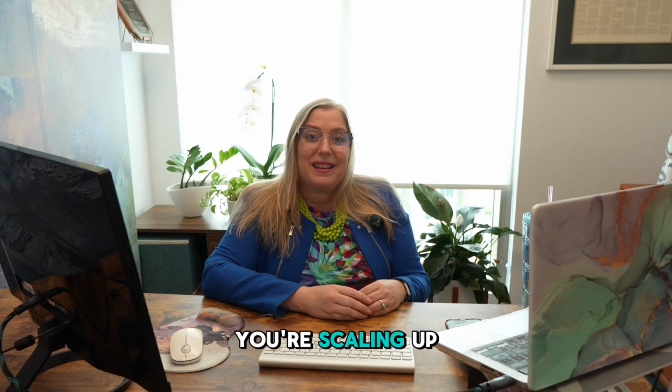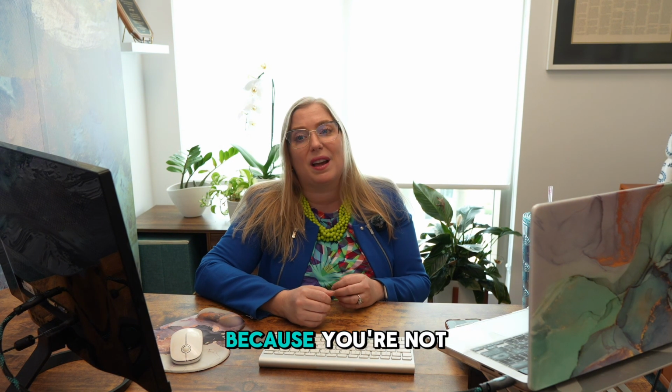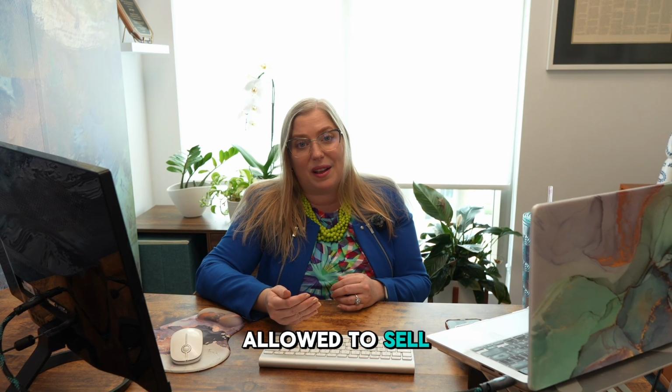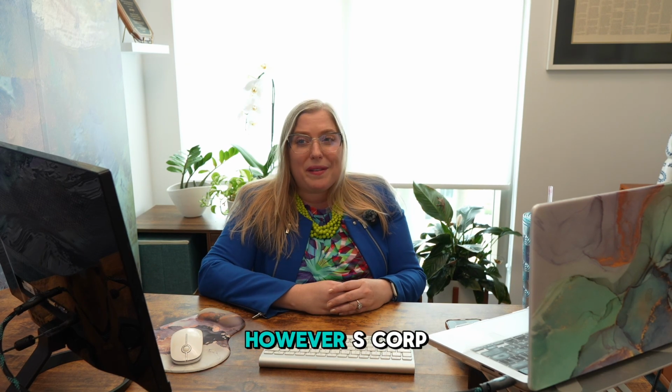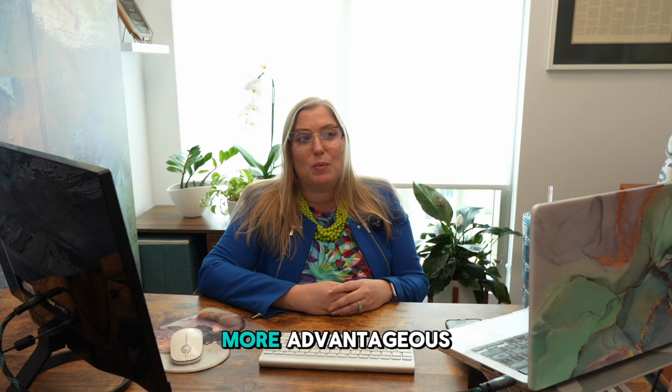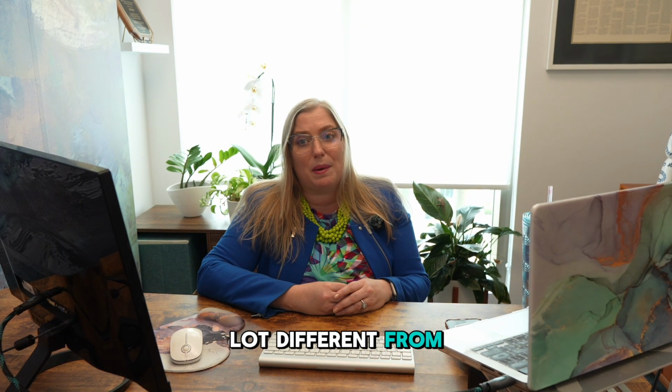So if you're scaling up and, let's say, looking for investors that might be institutional investors, then you would want to change to a C-Corp, because you're not allowed to sell any equity to anyone who's a corporation or a foreign owner as long as you're an S-Corp. However, S-Corp status is usually more advantageous when you're starting because you might have one or two or even 20 or 50 owners. It's just a lot different from having thousands of people investing in your company.